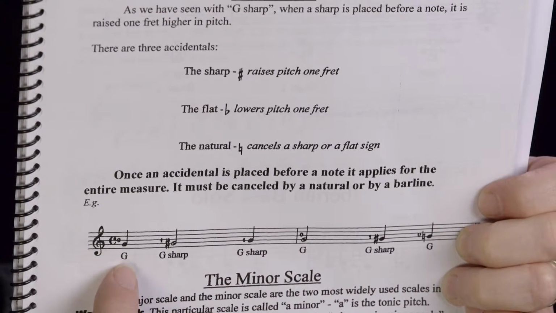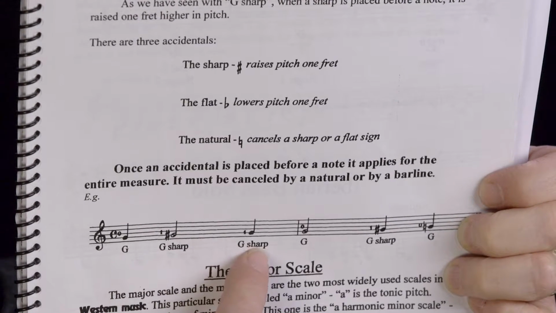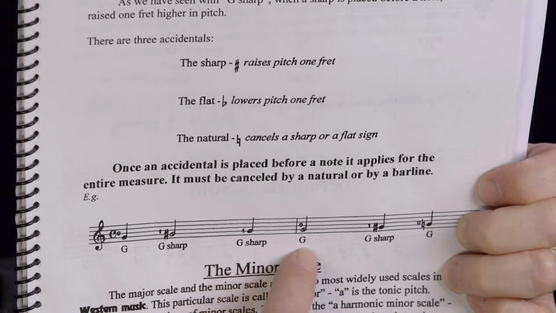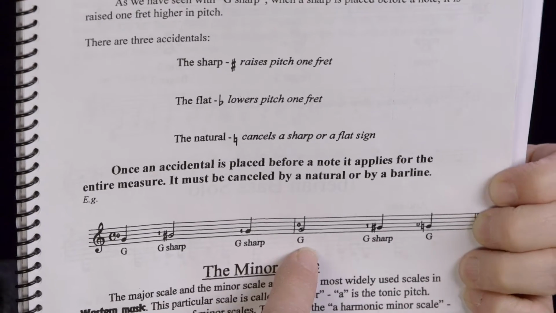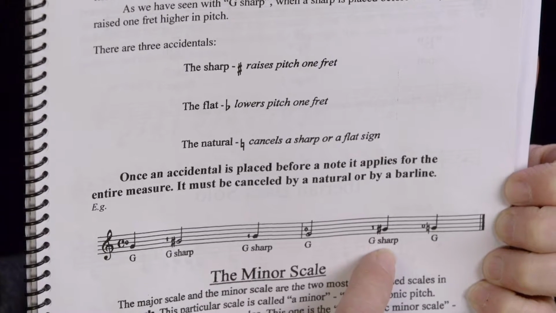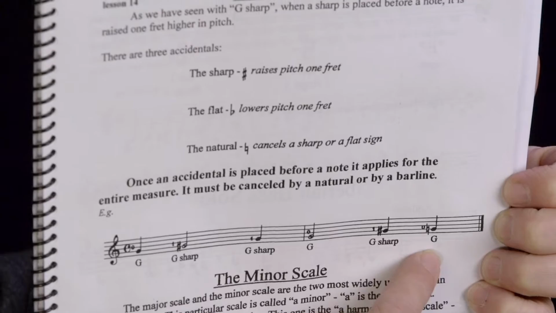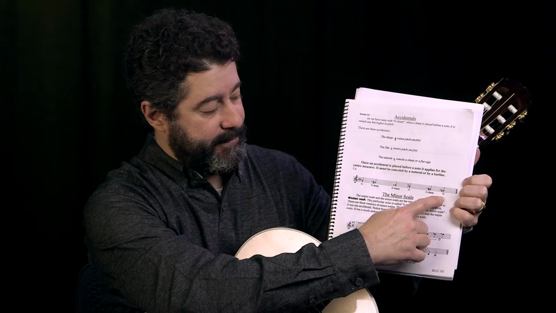So from the beginning, this note would be G. This one is G sharp. This one is also G sharp, but this one is G. Now if we continue, the next one has a sharp in front of it, so it would be G sharp. And if I want to cancel that sharp within the bar, I have to use a natural sign. So that's how those work.